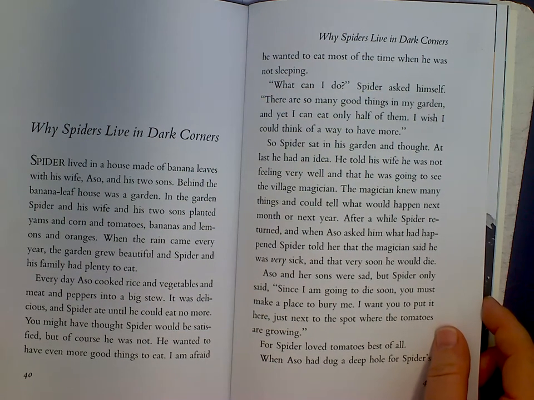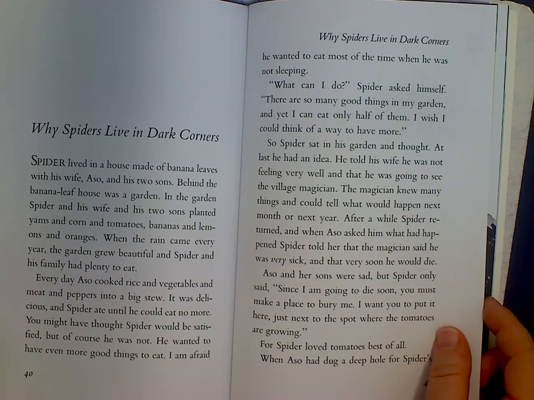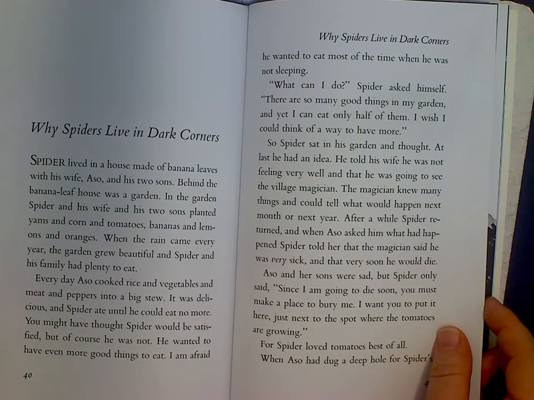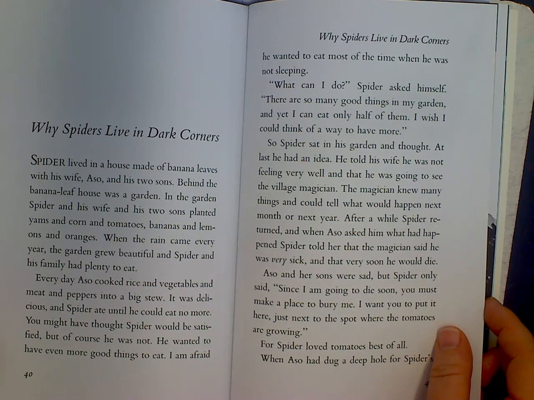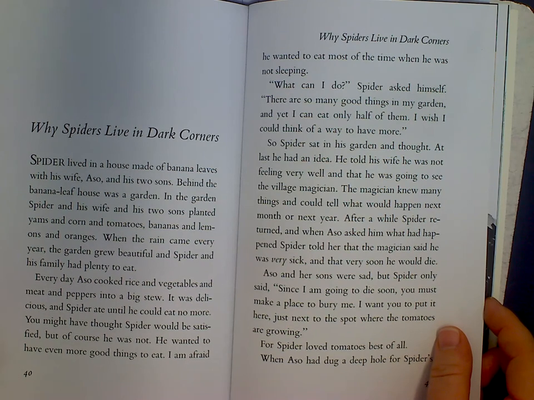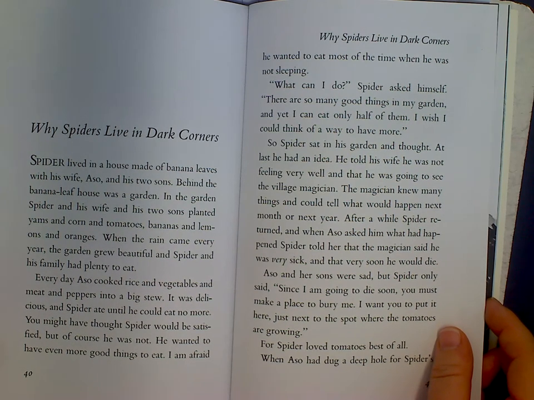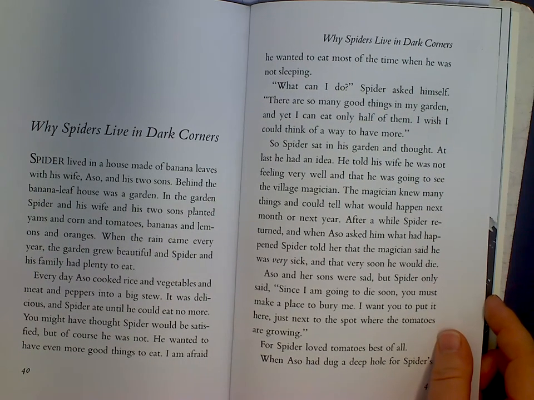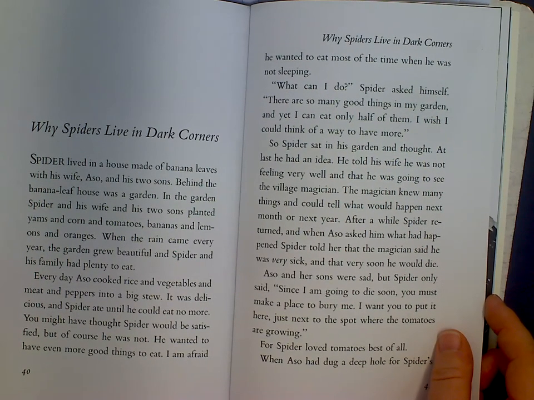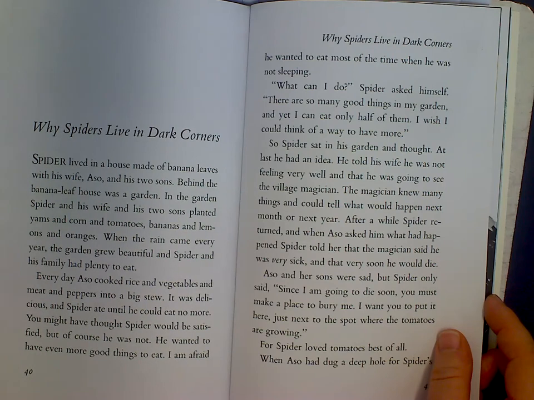"What can I do?" Spider asked himself. "There's so many good things in my garden, and yet I can only eat half of them. I wish I could think of a way to have more." So, Spider sat in his garden and he thought, and at last he had an idea. He told his wife he was not feeling well and that he was going to see the village magician. The magician knew many things and could tell what would happen next month or next year.